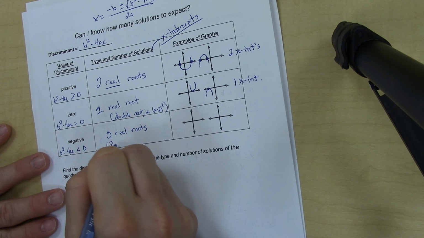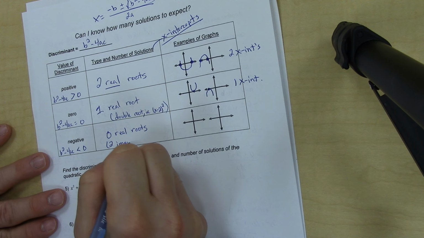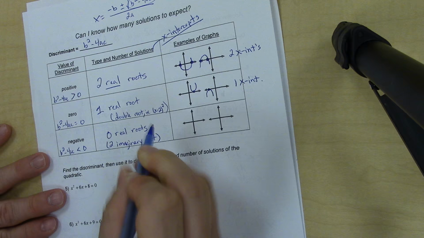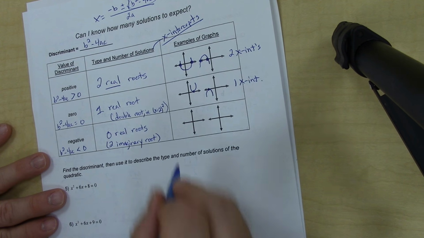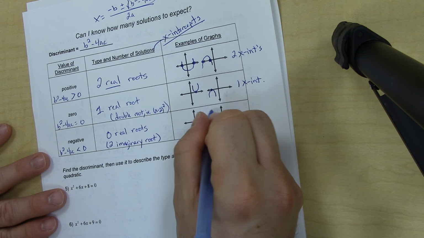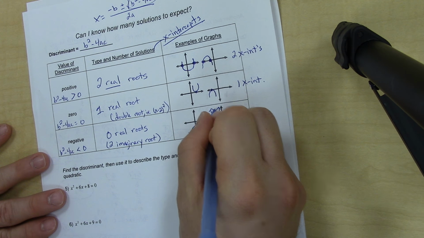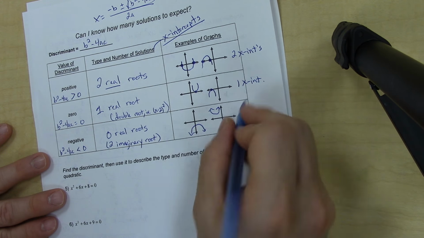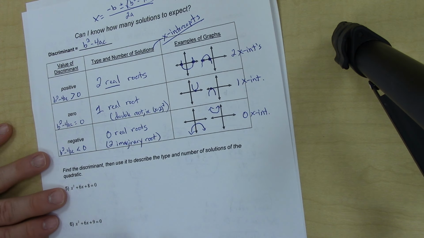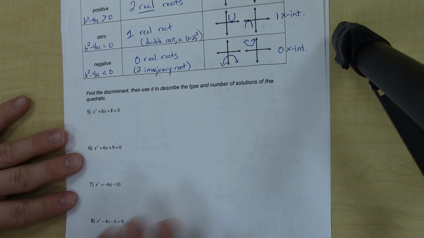It ends up with 2 imaginaries. And I don't care which one you say, 0 roots or 2 imaginary roots. What that looks like is something like this, where it literally never goes through the x-axis at all. So 0 x-intercepts, okay?